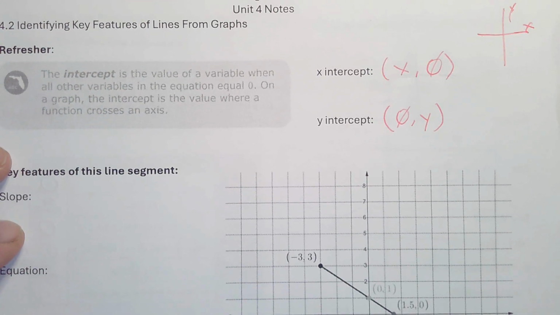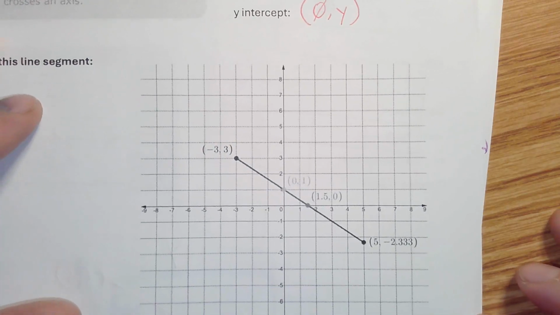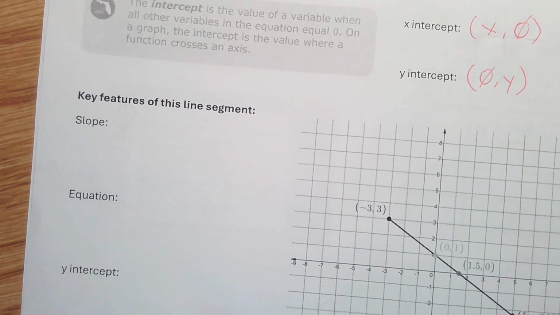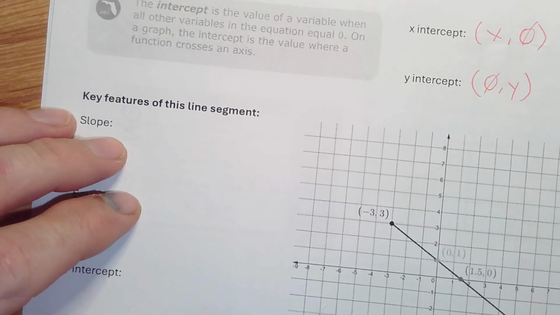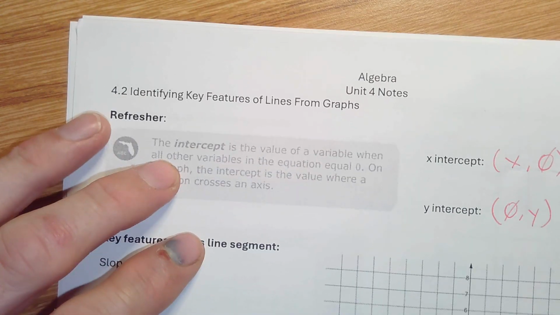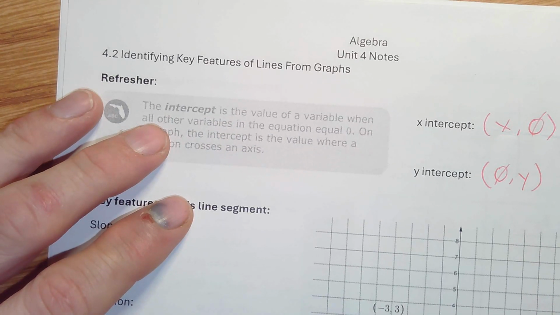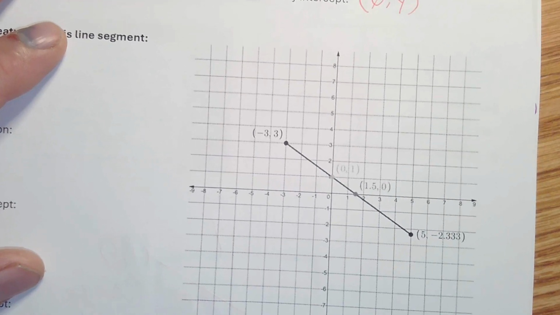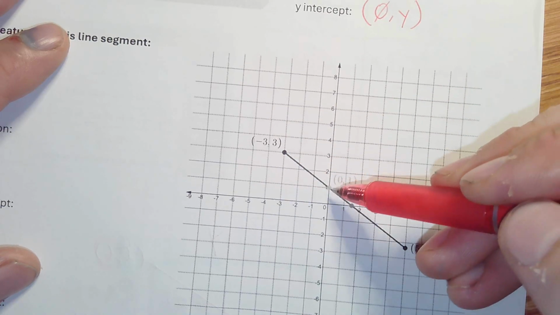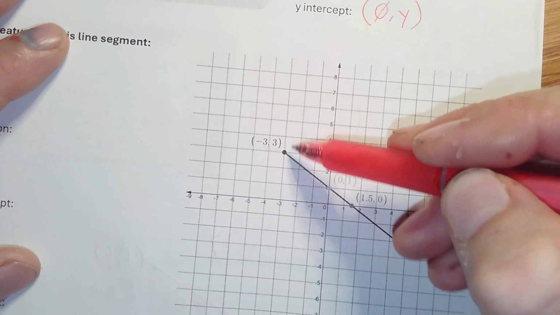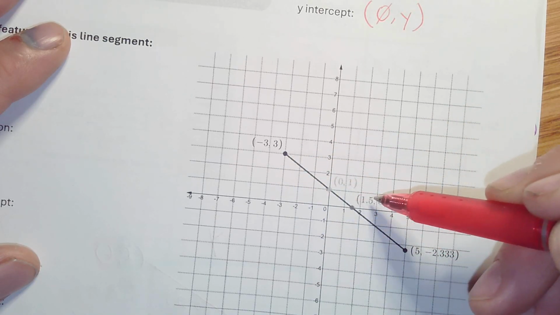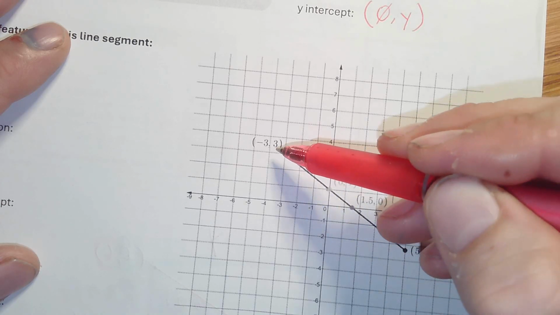Okay, so here we have a line segment, and we need to find all the key features of this line. By the way, the lesson is identifying key features from lines and graphs. By the end of this, you should be able to identify all the key features of lines from a graph, even if it didn't give you these points here. The biggest mistake people make is polarity. They get them backwards, or they forget to add a negative sign to their respective ones.